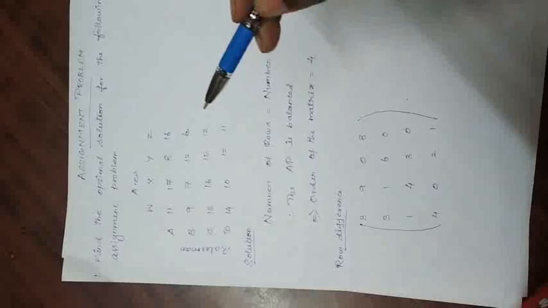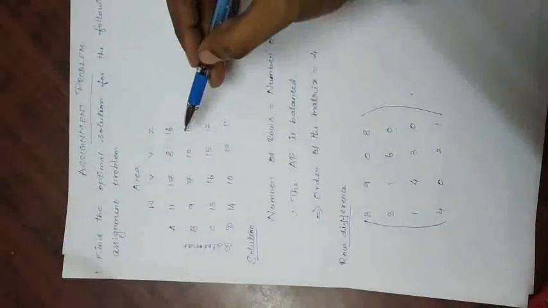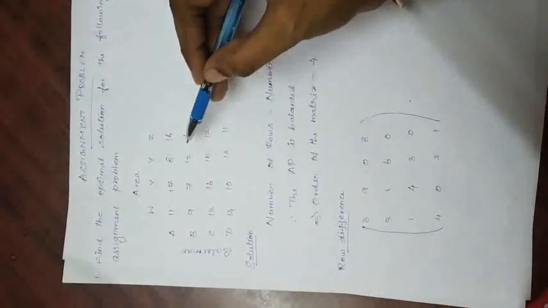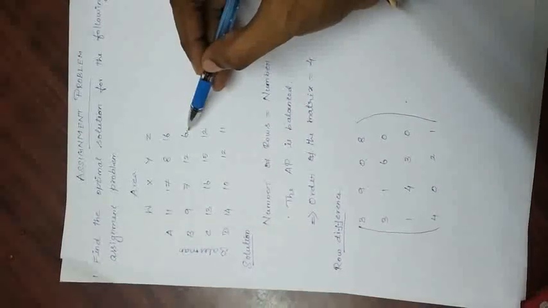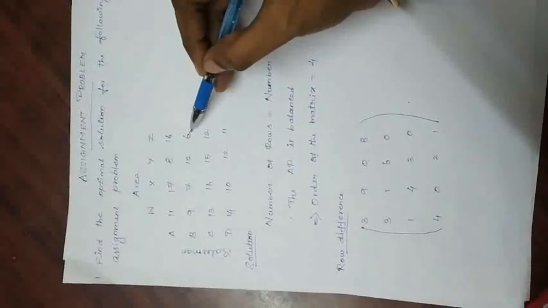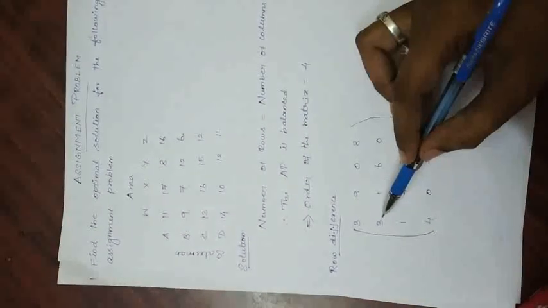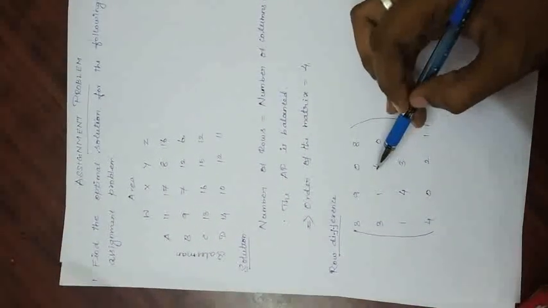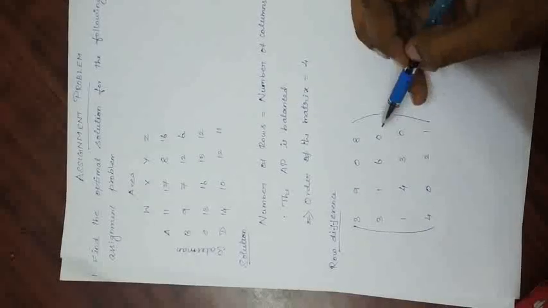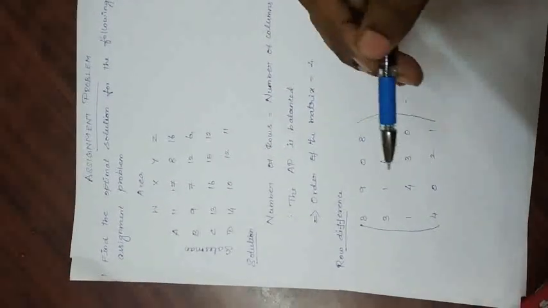Similarly, choose the least value in the second row. In the second row, the least of all values is 6. So, subtract that 6 from all the values of the second row. So, 9 minus 6 is 3, 7 minus 6 is 1, 12 minus 6 is 6, 6 minus 6 is 0. So, proceed the same way for all the rows in that problem. So, this is the row difference matrix.